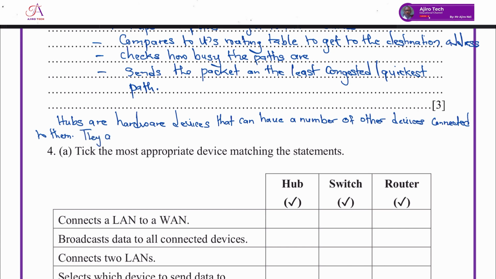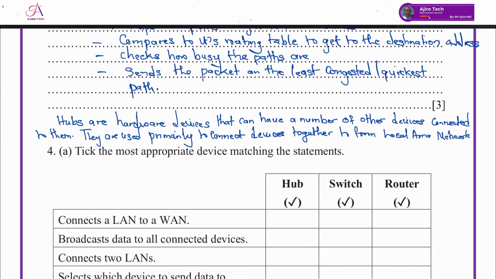Again, the hub and switch are used primarily to connect devices together to form a local area network. So this is hubs and switches, because they have that function.